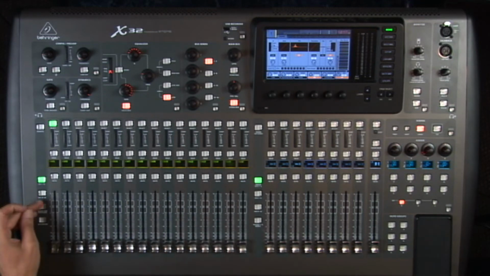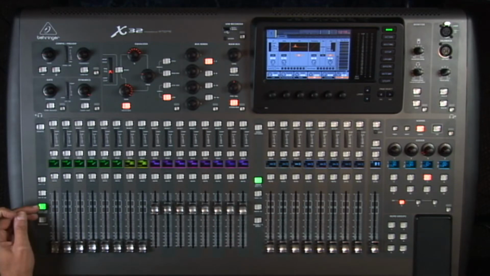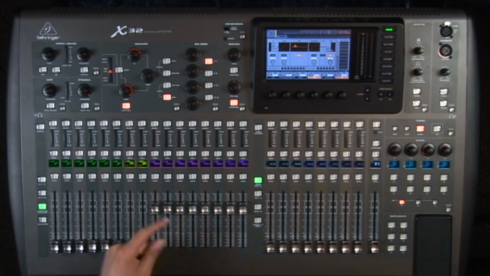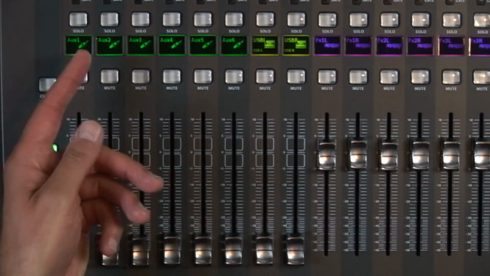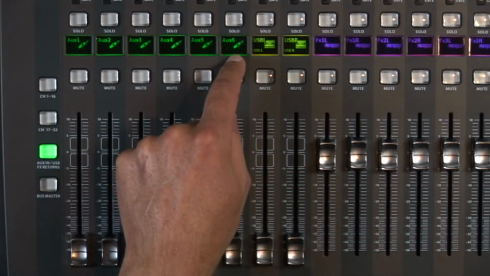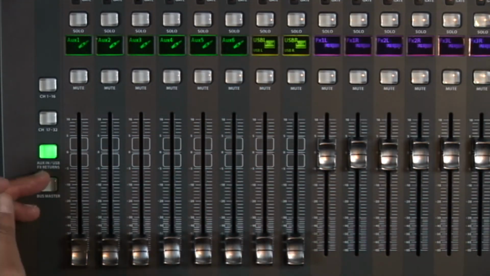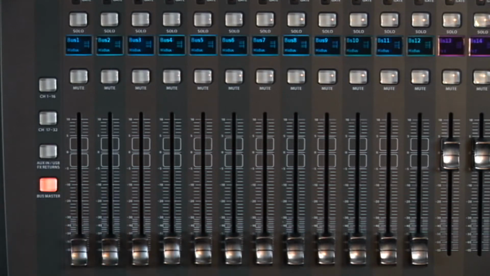Now, the next ones after these 16 channels are the aux in, USB, and also effect returns. You'll note that each fader has a little mini LED screen that labels each channel or fader and what that does. If you come from the old school of using tape and markers, this is a very, very useful upgrade. So you can see that these faders here are controlling aux 1 through 6 in, the USB playback, and also the effects returns. And finally, the last set are the bus masters.